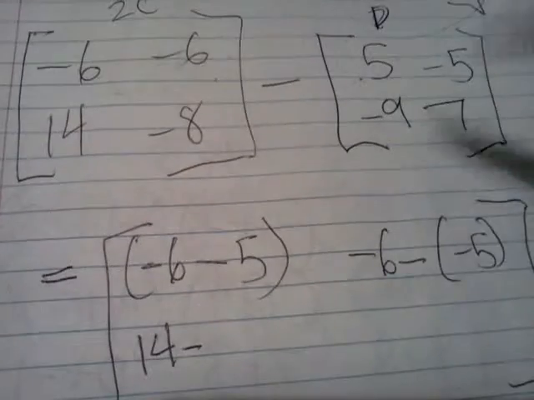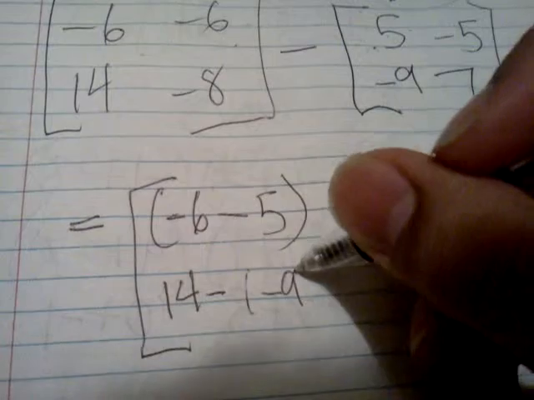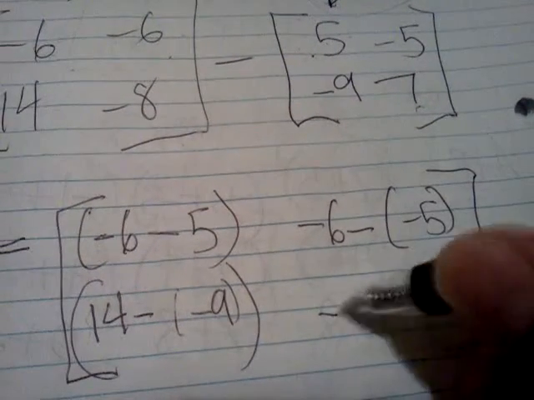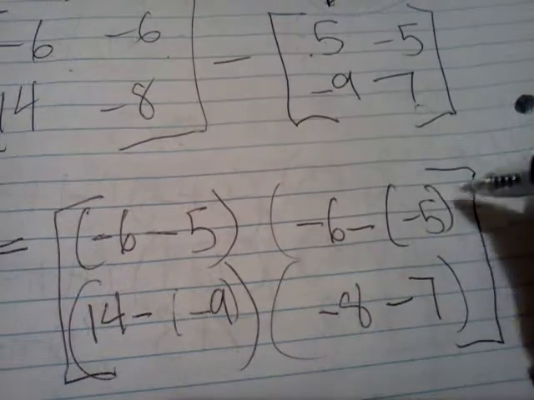Alright, so to finish this, the rest, so we subtracted this by this. Now, we have to do 14 minus negative 9. And then negative 8 minus 7. And the end result, once you find it, would be the answer, right?